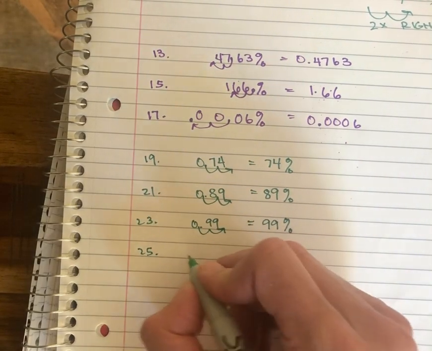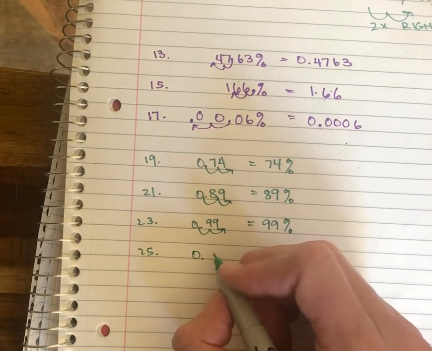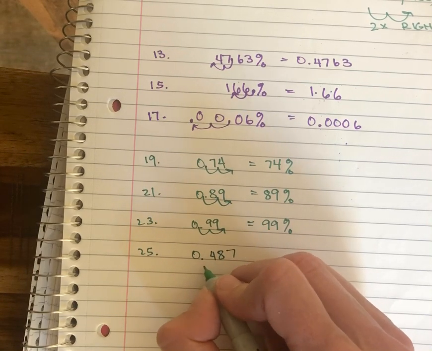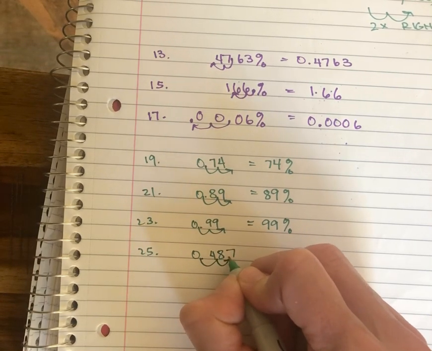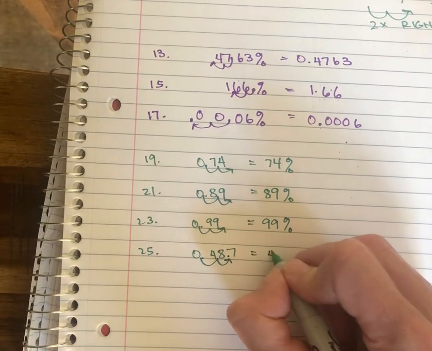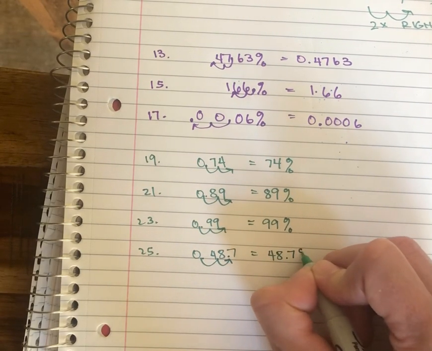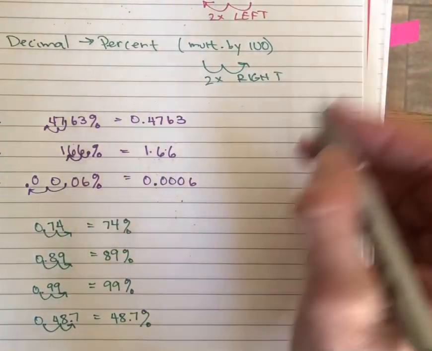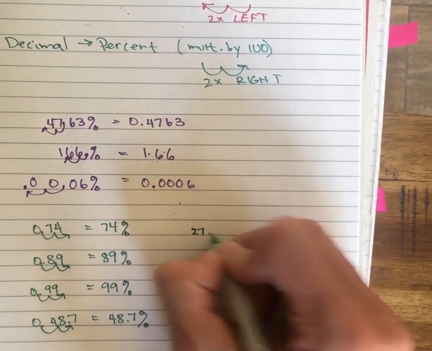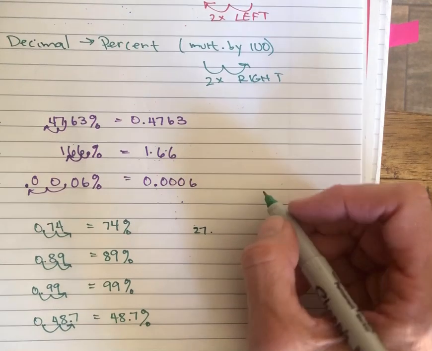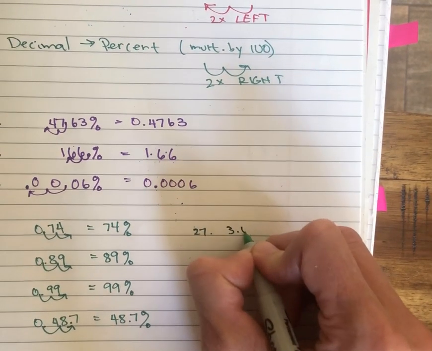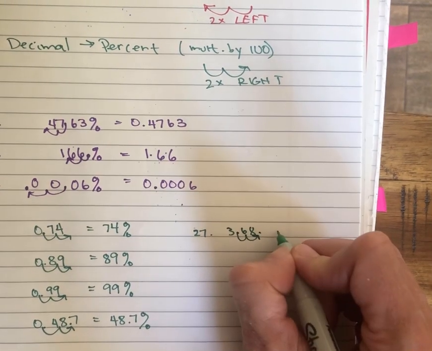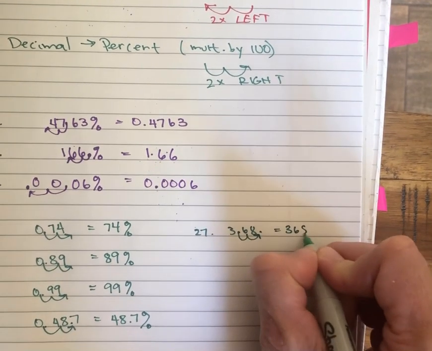Okay, so now we're given 487 thousandths. So it's always multiplying by 100, always twice to the right. So 48.7%. Okay, let's look at 27. 368 twice to the right, no matter where that decimal point starts. So we get 368%.